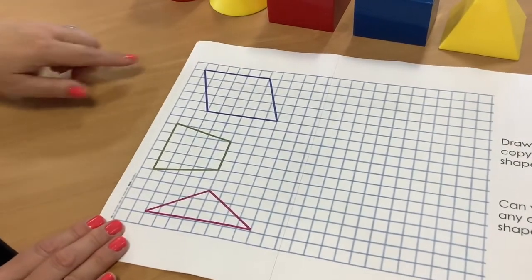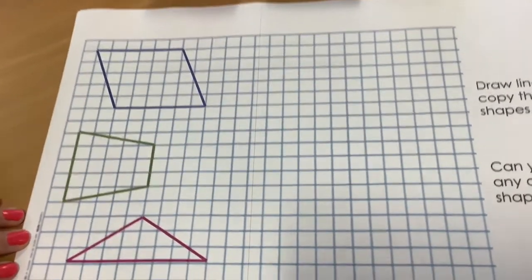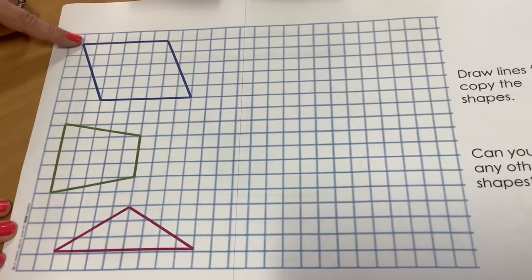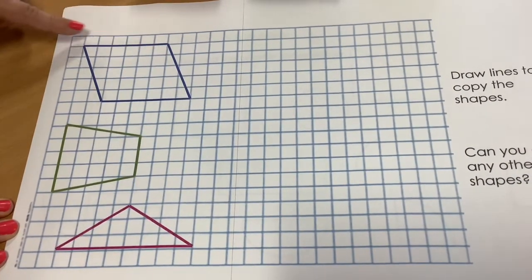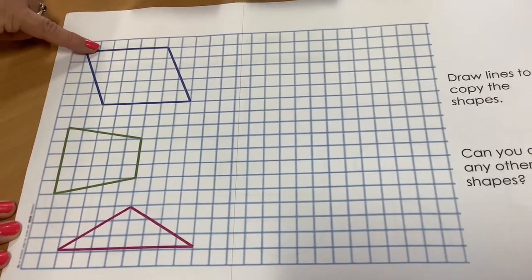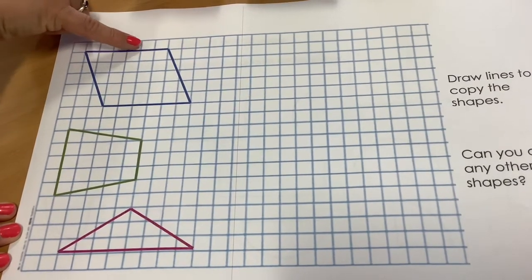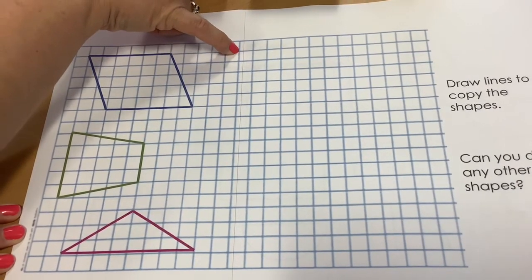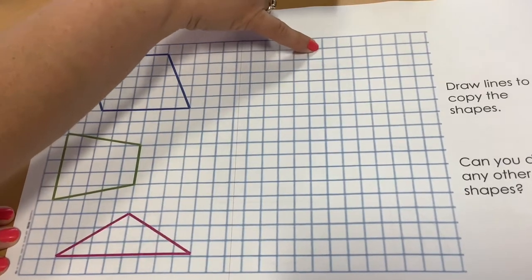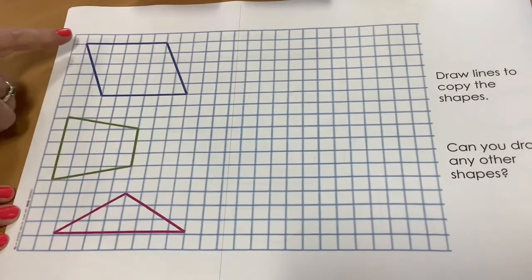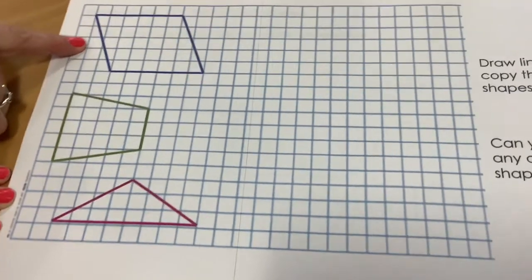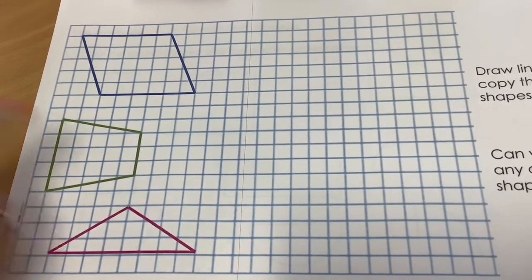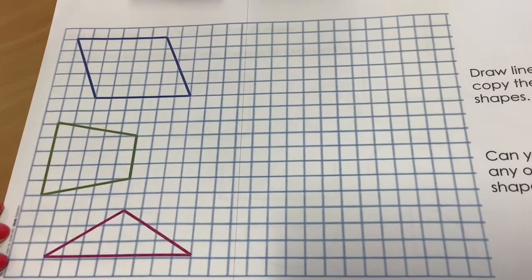And here we have the same idea, but on squares. We have to make sure that we are crossing the correct number of squares. So here I can see we've gone along 1, 2, 3, 4, 5, 6. So if I was drawing that here, I would start my line and count along 6 squares and finish here. And then you also need to take note of how many it goes down and across. So again, have a go at copying the shapes and then seeing if you can draw any others if you've got the space.